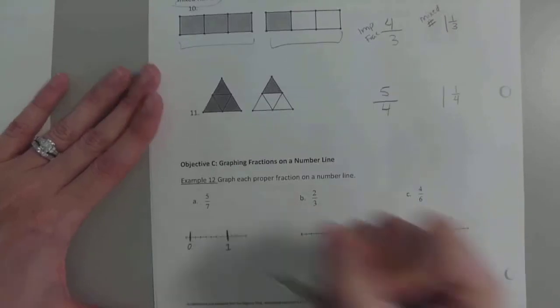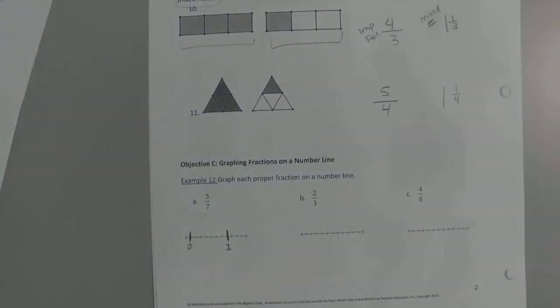So we're going to go 1, 2, 3, 4, 5, 6, 7. And that's going to be 1. That's 1 whole rectangle, right? And we already have it divided into 7 chunks. So where do we need to go to represent 5/7 of that? Count 5 over, okay?